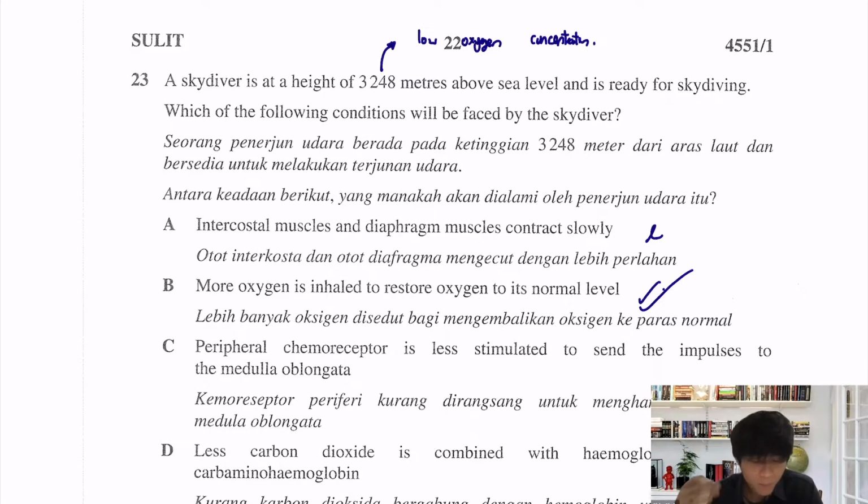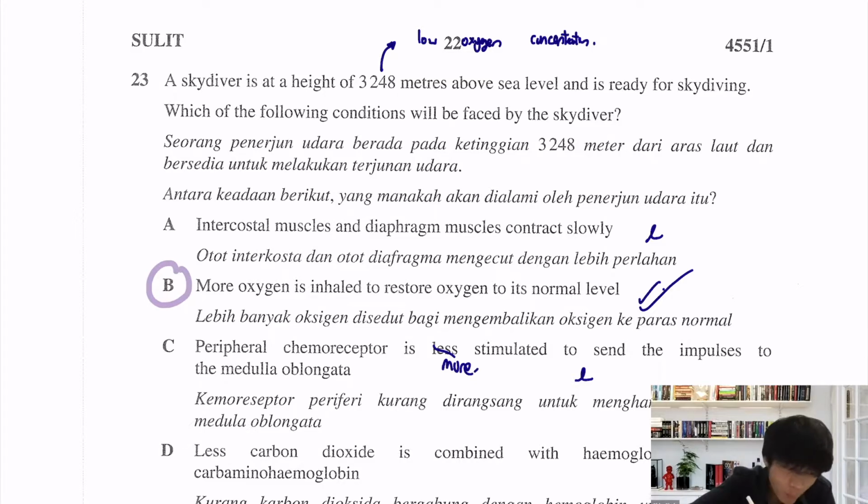Peripheral chemoreceptor is less stimulated to send impulses to the medulla? No, it's more stimulated, yeah. Less carbon dioxide is combined with hemoglobin to form carbon... Not quite right. So the answer is B.